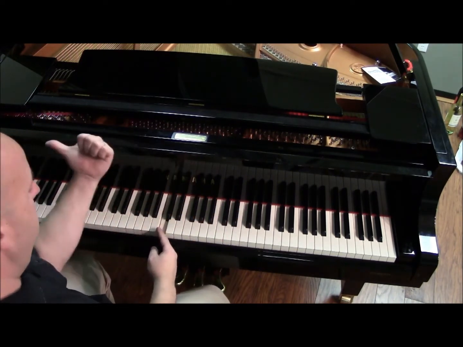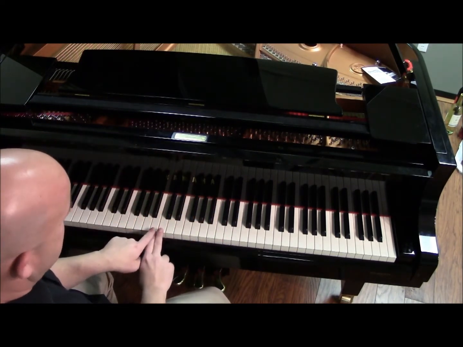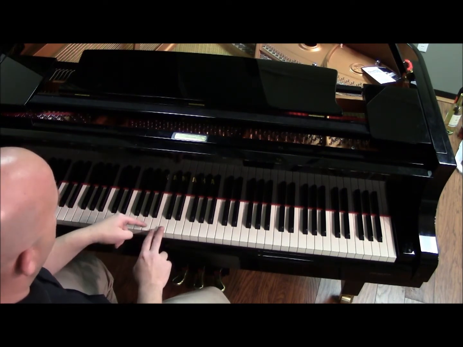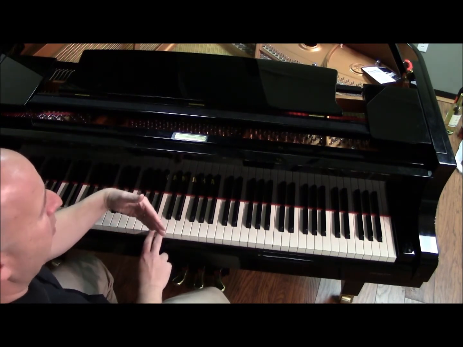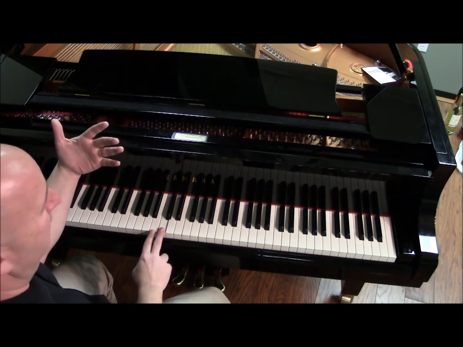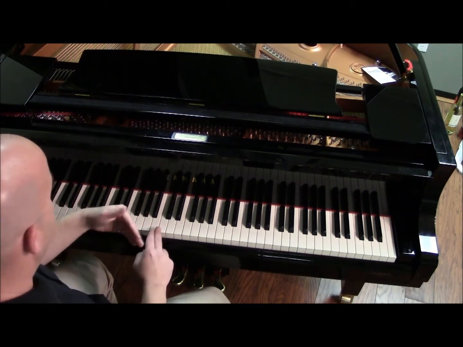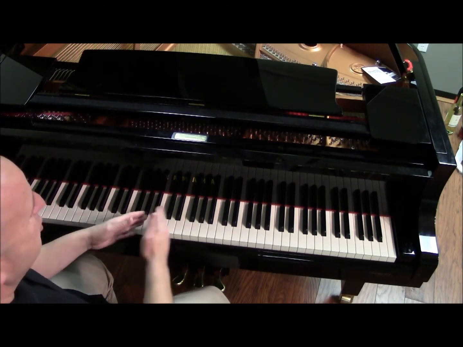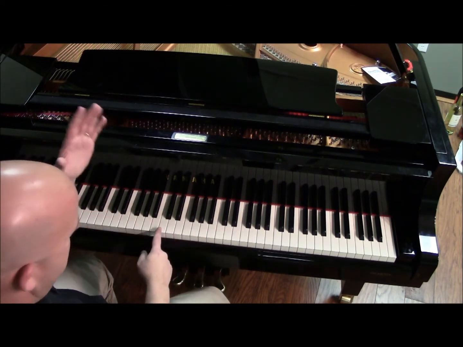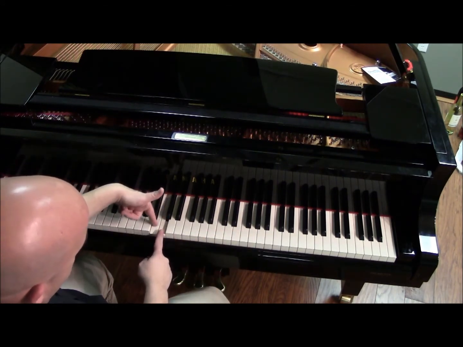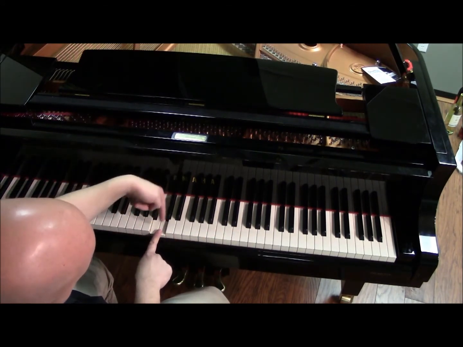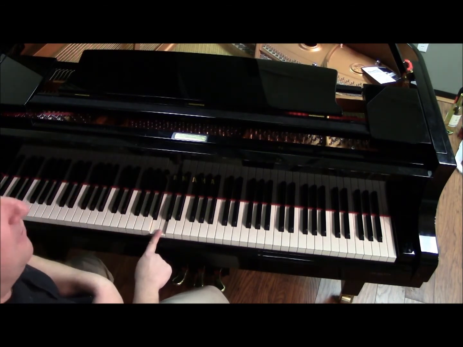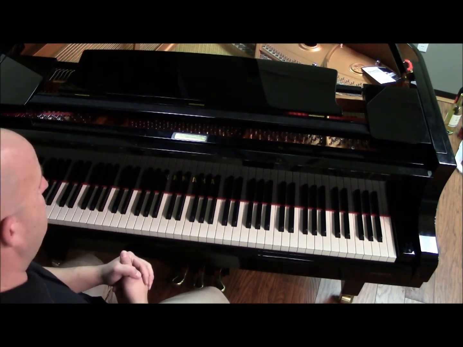If you went down this way on the piano, the half step would be the very next note. Notice, you can't memorize whether it's going to be a white key or a black key. It doesn't work like that. There are 12 equal half steps on this piano, and so from one note to the next note, if there's no note in between, that's a half step. So that's how you determine a half step.